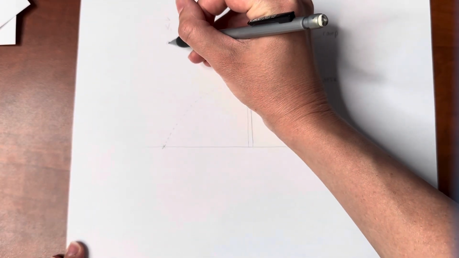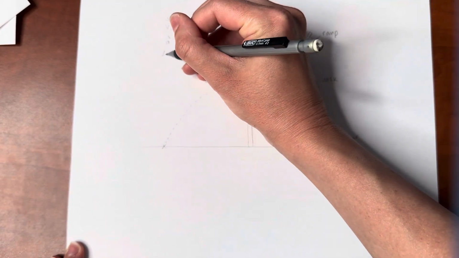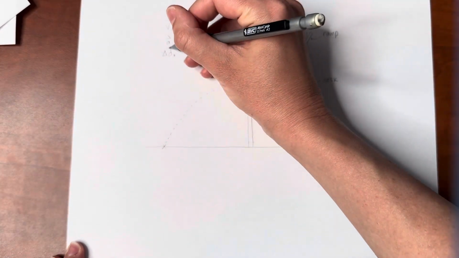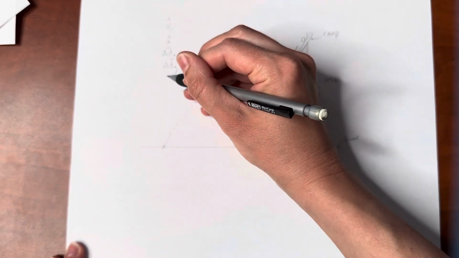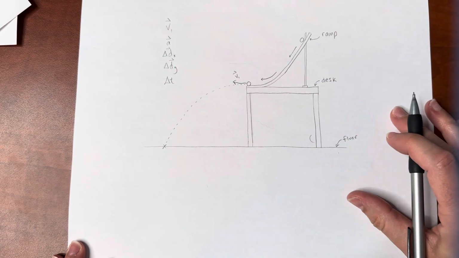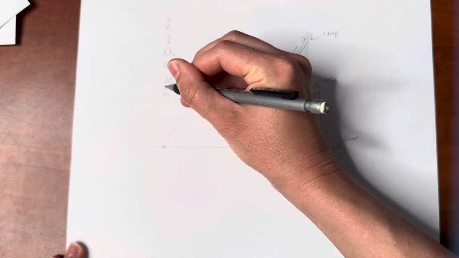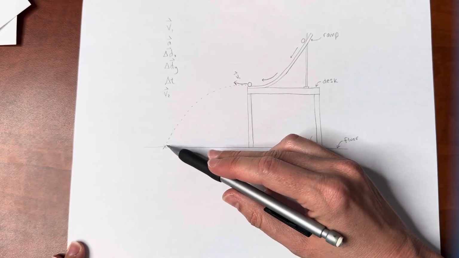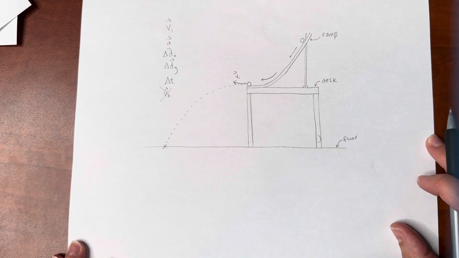Other variables we've talked about that are going to be important are acceleration, displacement in the x direction, and displacement in the y direction, and time. Those are all variables we've talked about. I'll tell you, nice hint, the impact velocity, V2, when the ball hits the ground, is not one you will need to consider for this lab, so you can ignore V2.